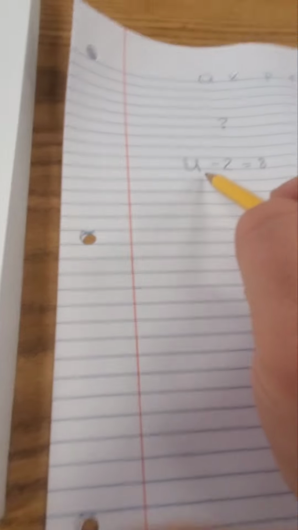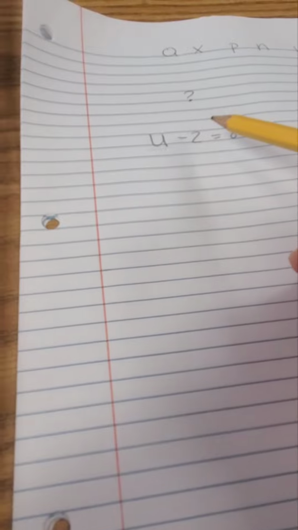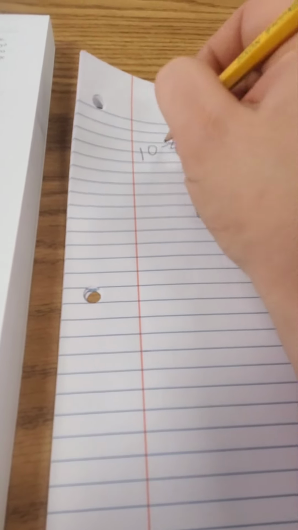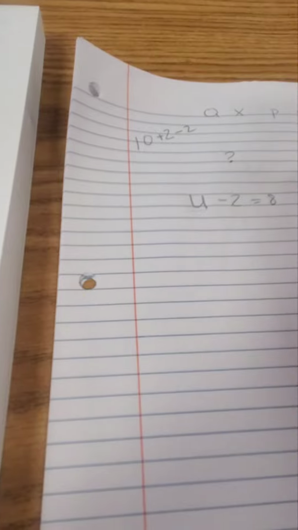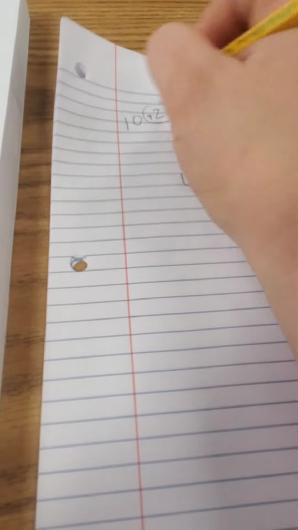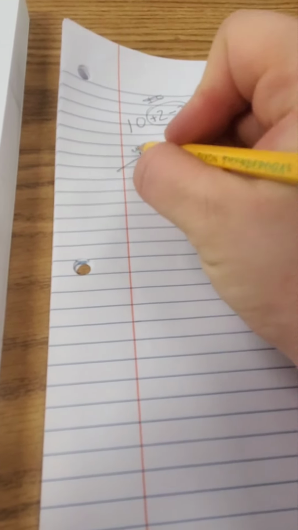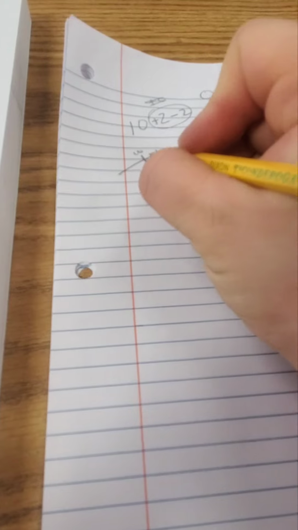So if you look over here, you're going to see that you have a U. So in order to solve for a letter, that's just a question mark. Don't get confused, okay? And if you remember that if we have 10 plus 2 minus 2, if I add 2, that's 12. If I take away 2, that's 10. Anytime I do plus 2 minus 2, I'm just adding a 0. It's like adding a 0 because it doesn't really matter. So if I have 10, and I go plus 2 minus 2, same thing, okay?